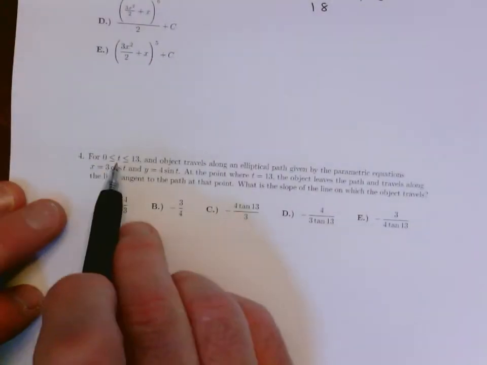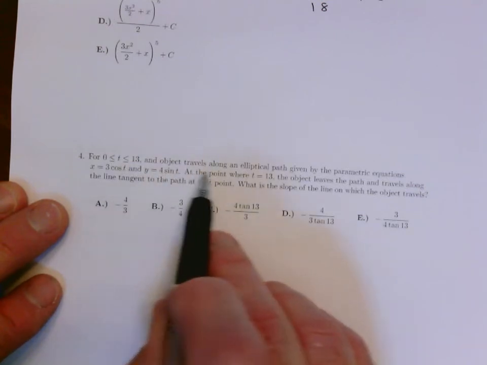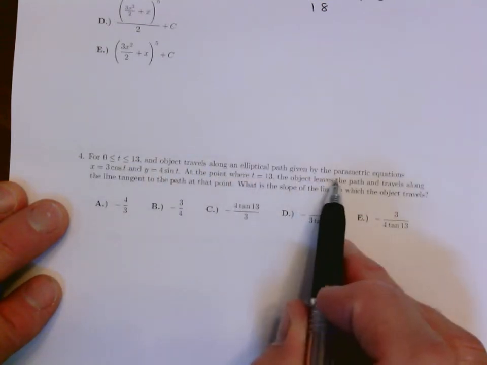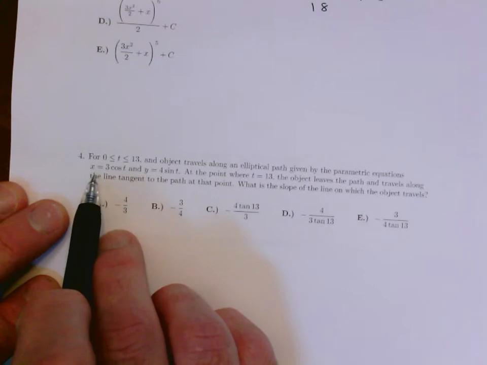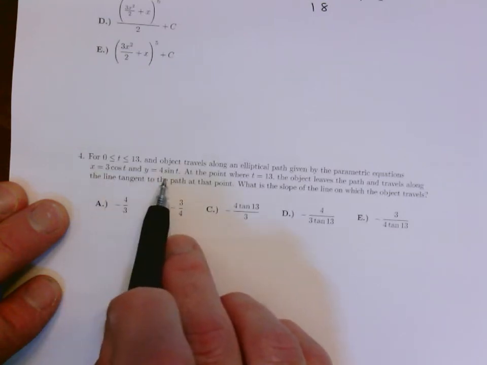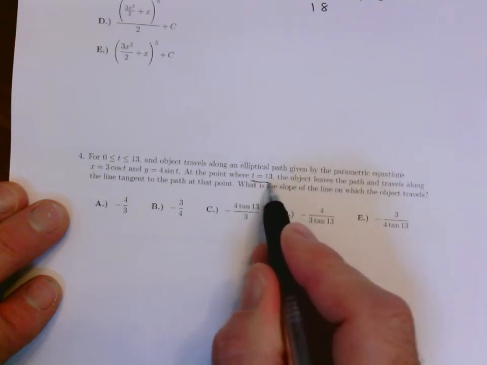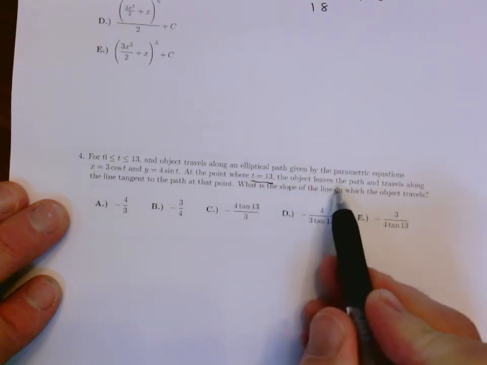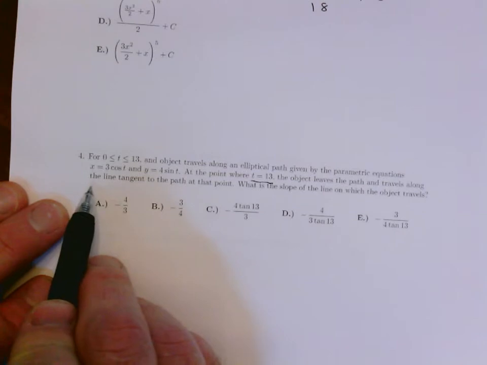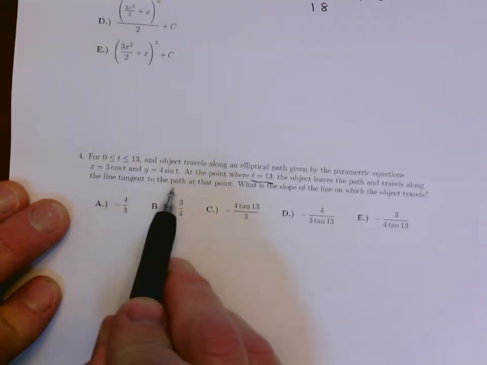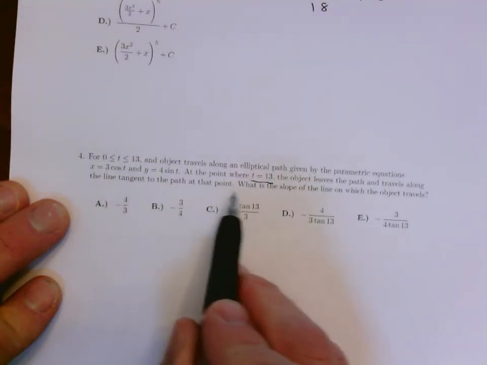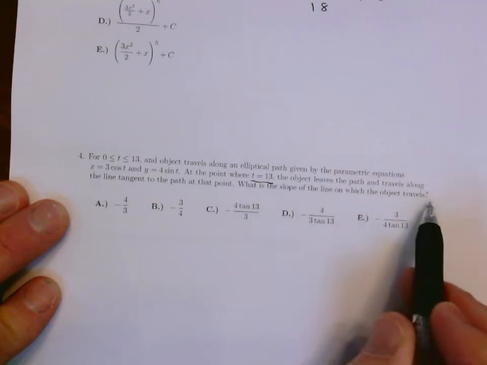Okay, so for every t between 0 and 13, an object travels along an elliptical path given by the parametric equations x is equal to 3 cosine t and y is equal to 4 sine t. At the point where t is equal to 13, an object leaves the path and travels along the line tangent to the path at that point. What is the slope of the line in which the object travels?